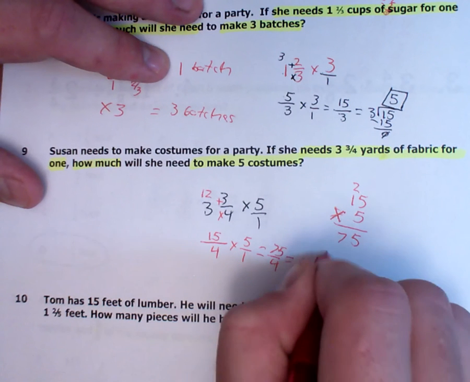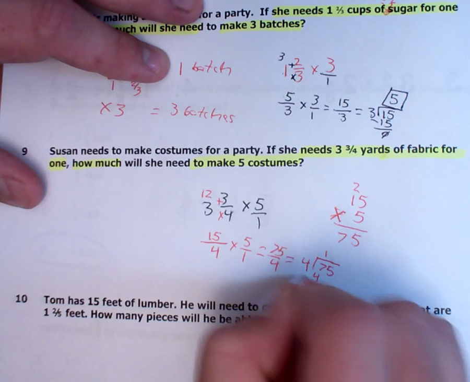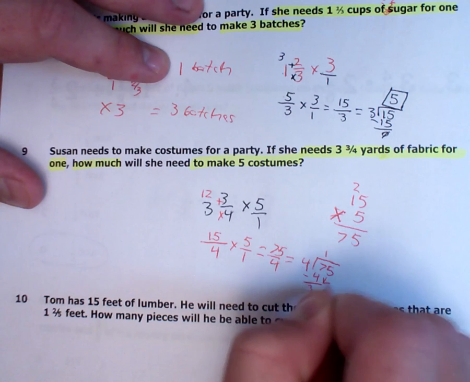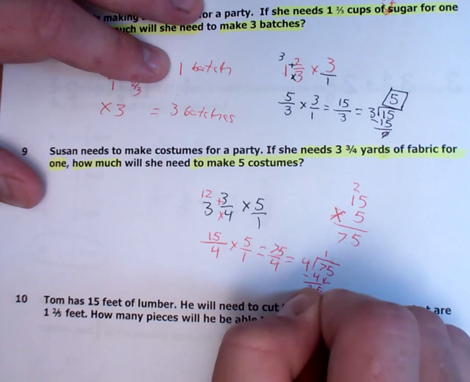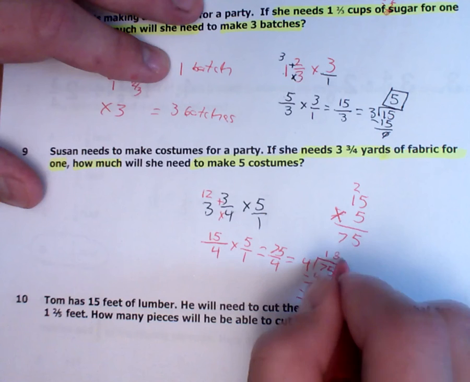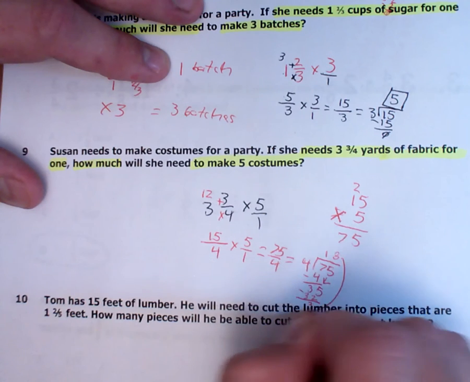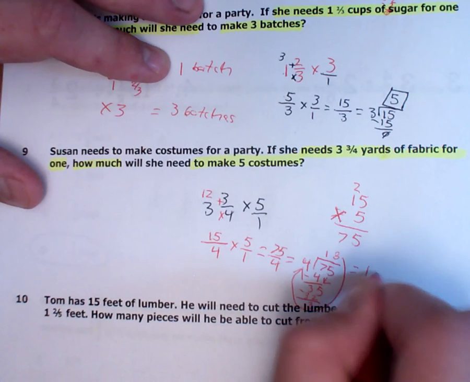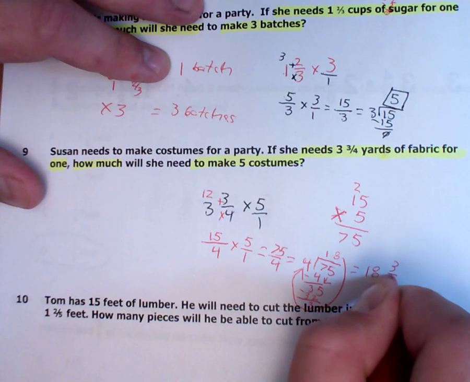4 goes into 7 one time. 1 times 4 is 4. Subtract, you get 3. Bring down your 5. 4 into 35, 8 times. 8 times 4 is 32. Subtract, you get 3. All right, so we have 18 3/4. 18 and 3.